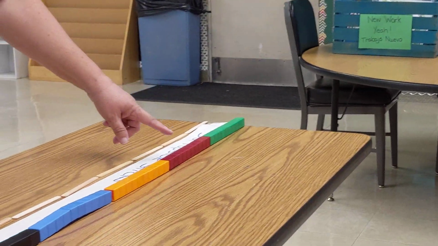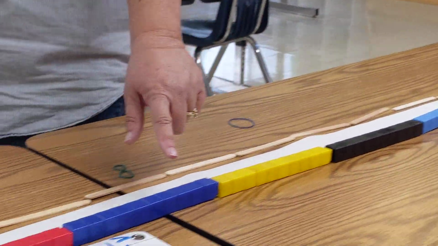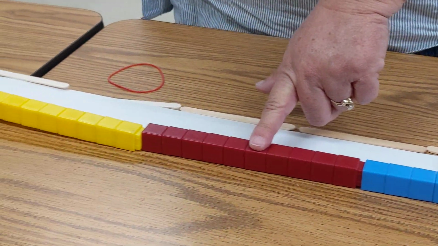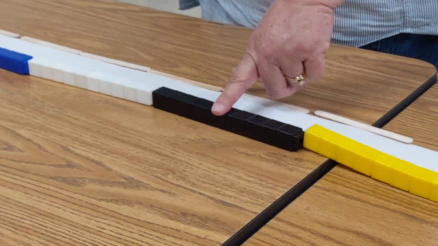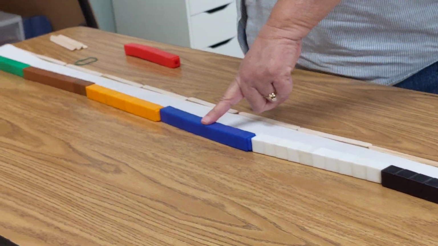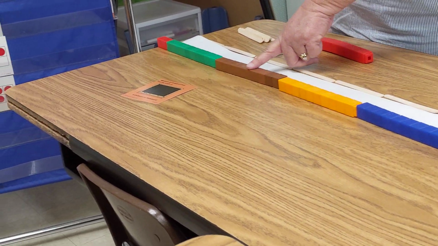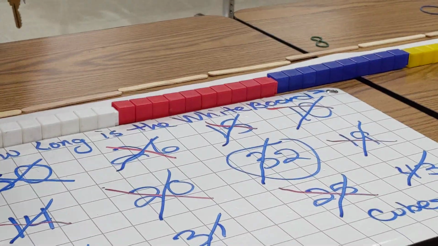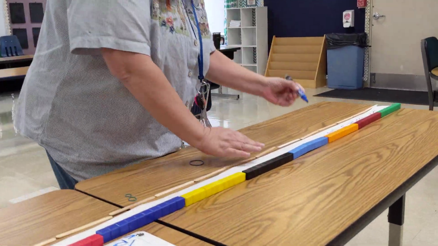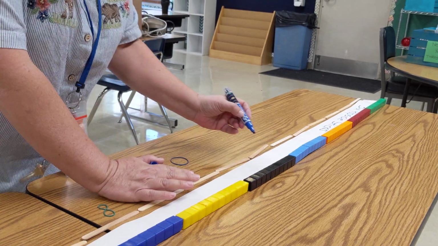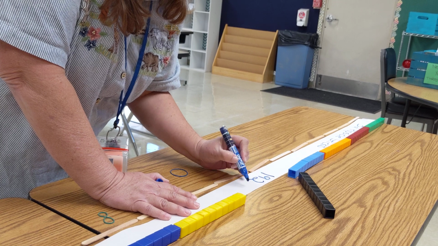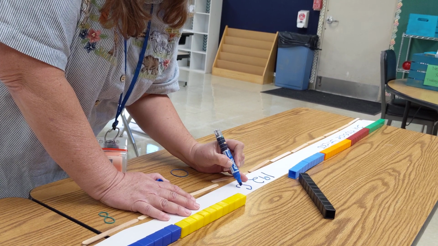We have 10, 20, 30, 40, 50, 60, 70, 80, 90, 100, 110, 120, 130, 140, 150, 160, 170, 180, 190, 192. Did any of you think that's how many we were going to get? Not me. 192 cubes.